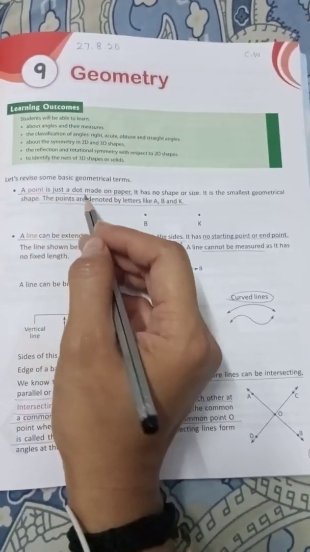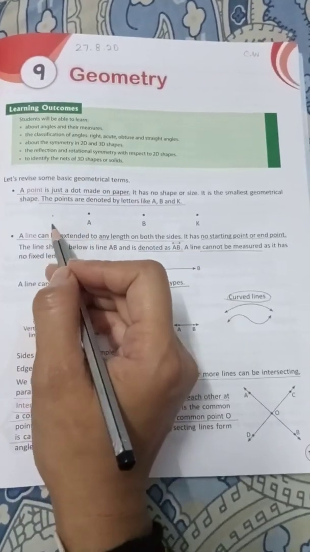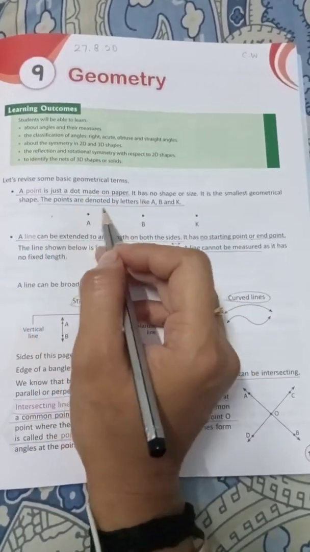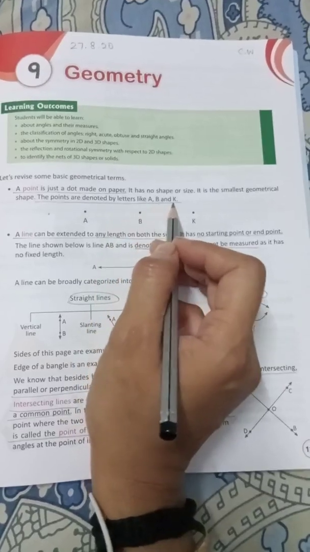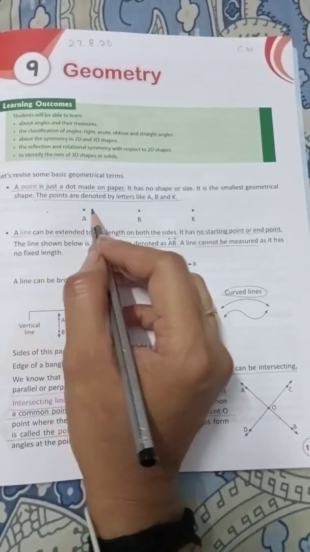A point is just a dot. See, I have put a dot. This is a point on paper. The points are denoted by letters like A, B and K. Any capital letter. Okay, I can see C.